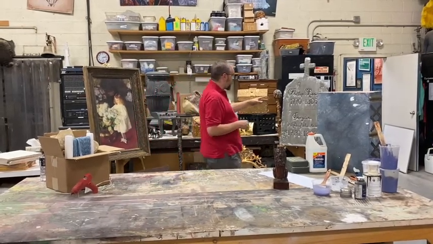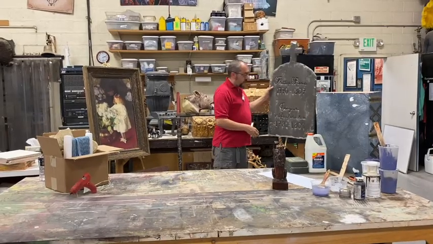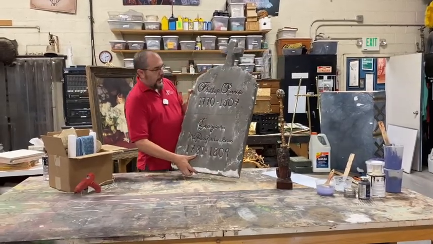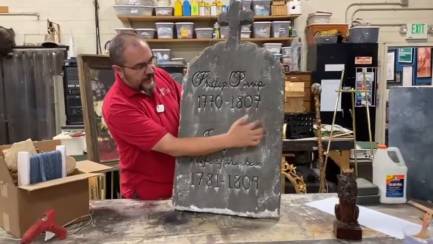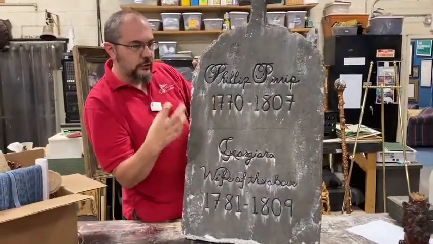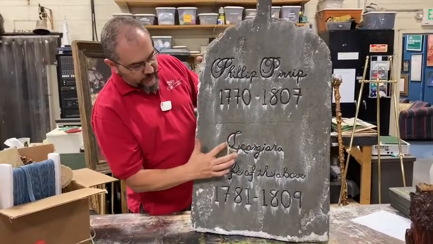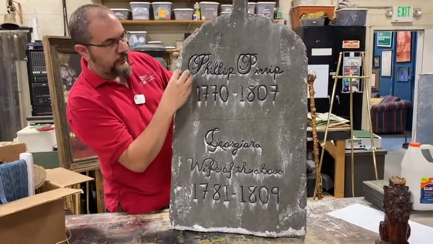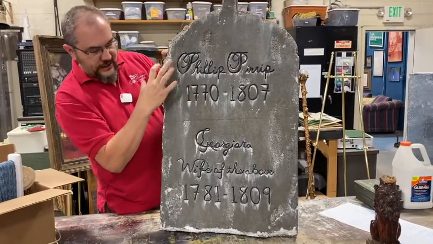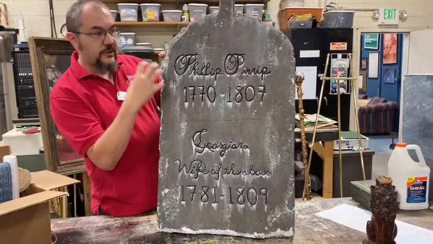So like this tombstone is a really great example of that. This is just styrofoam, and we attacked it with some wire brushes and things to eat away at the foam a little bit and make it look like an old stone tombstone. We carved into it the letters and then used a lot of paint to help show that those things are carved in and the edges are all roughed up. So this is subtractive texture.